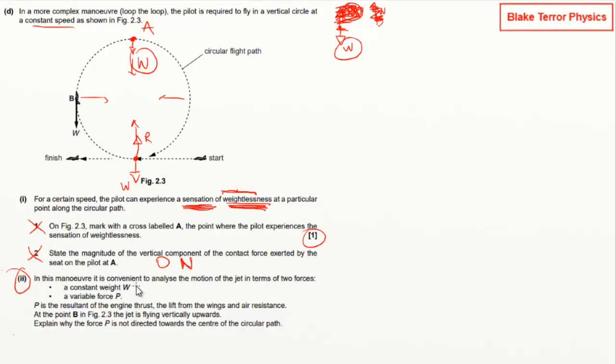Right, next part. In this maneuver, it's convenient to analyse the motion of the jet in terms of two forces: constant weight W and a variable force P. P is the resultant of the engine thrust, the lift from the wings and the air resistance. At the point B, the jet is flying vertically upwards. Explain why the force P is not directed towards the center of the circular path. They've set this up as if they were going to ask something really horrible, but fortunately haven't. So when we're at B, they've told us there's only two forces.